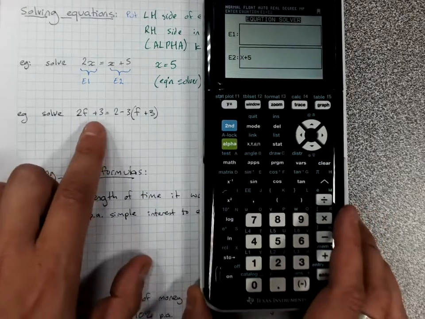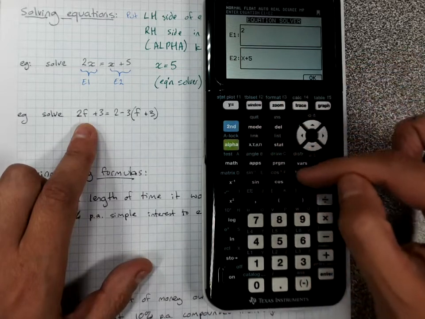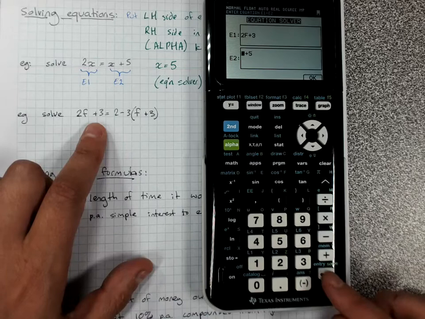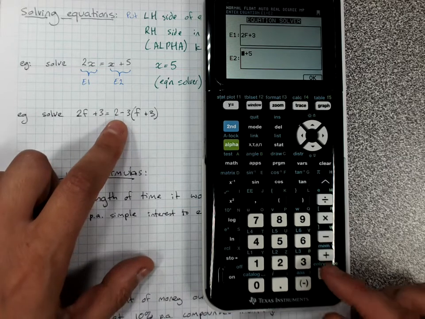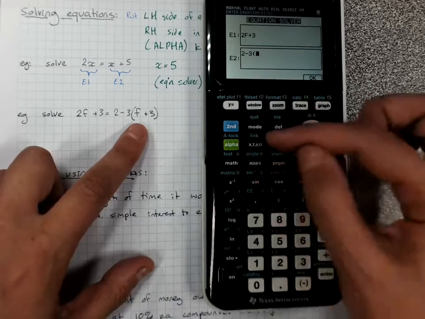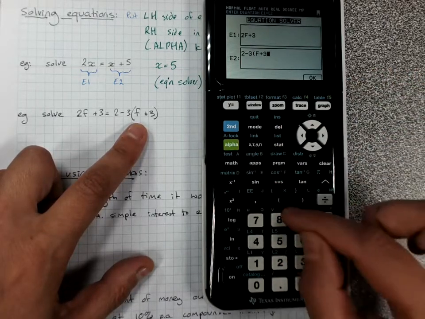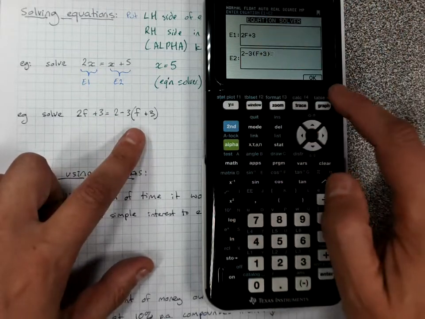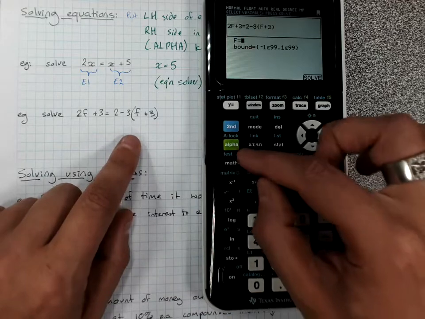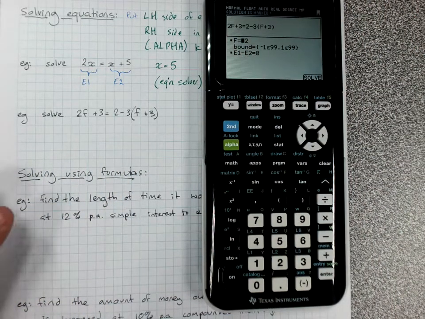So this side on E1, next one, 2 minus 3 outside of, and you see we're just entering it exactly as it is. We've entered both sides of our equation. Enter. F equals, alpha, solve. F equals -2.